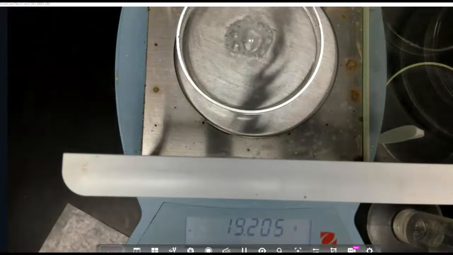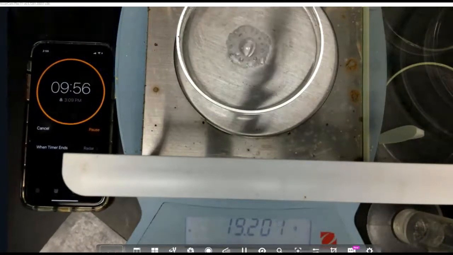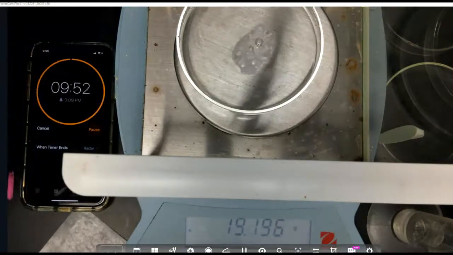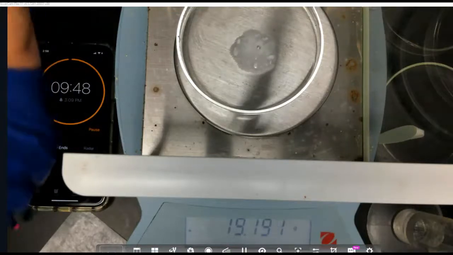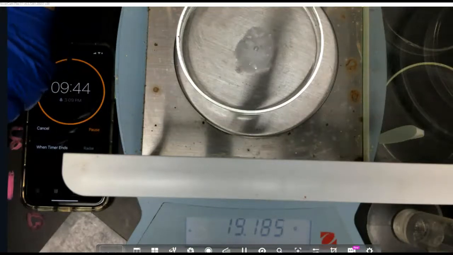All right, and we needed to start our timer. 19.207 was what we started with. 19.207 was at time 0. At time 30 seconds, we're going to record our next.